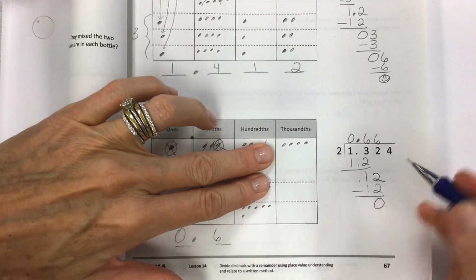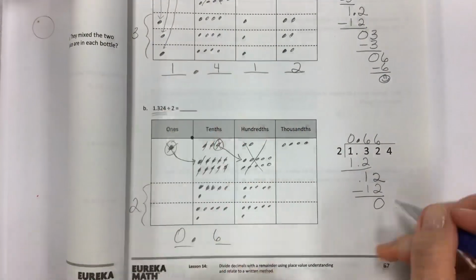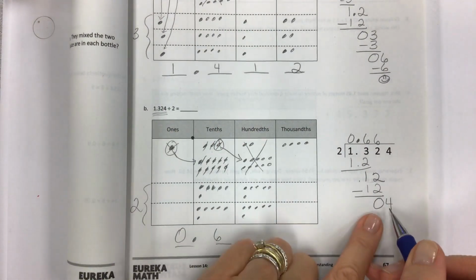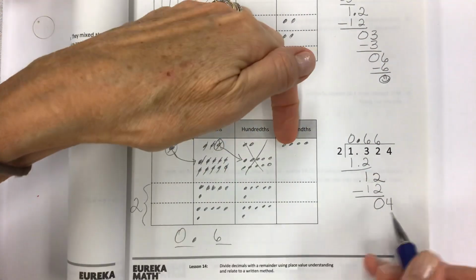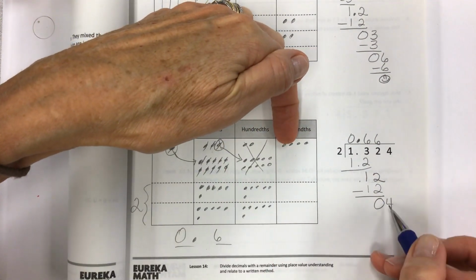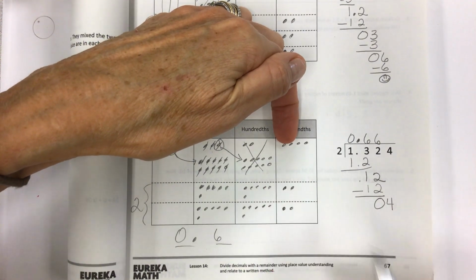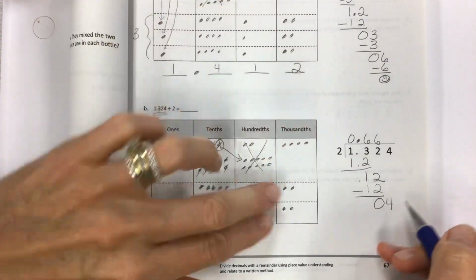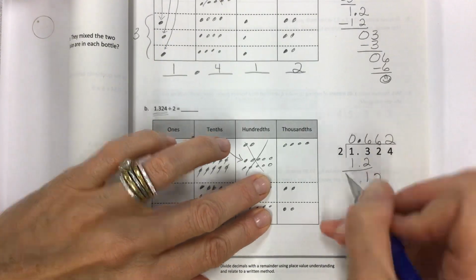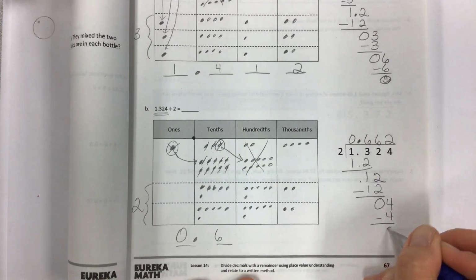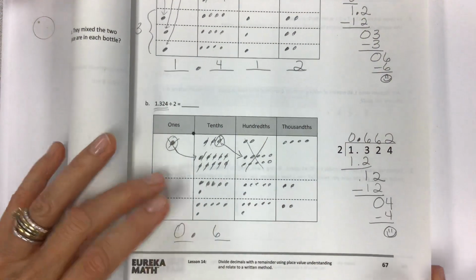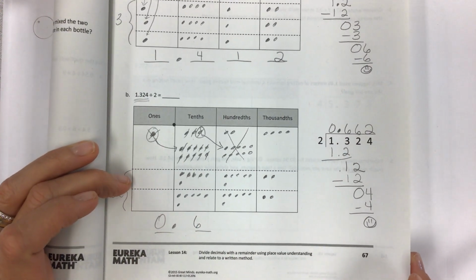I still have thousandths. Don't leave it hanging out here. Okay? I have 4 thousandths that I need to divide evenly into these 2 groups. Easy peasy. 1, 2, 3, 4. That's my 4. There are 2 in each group. 2 times 2 is 4. There are none left. Put a happy face because we like it when there's nothing left.